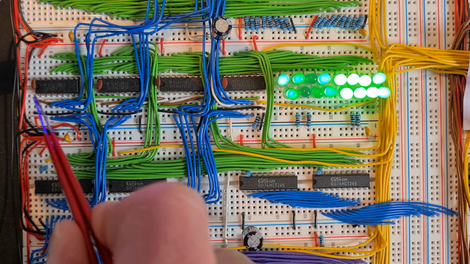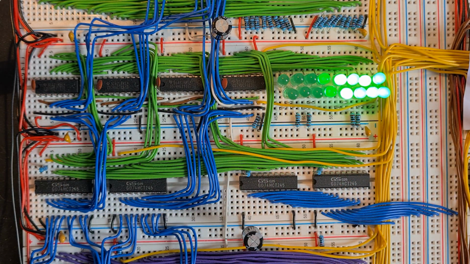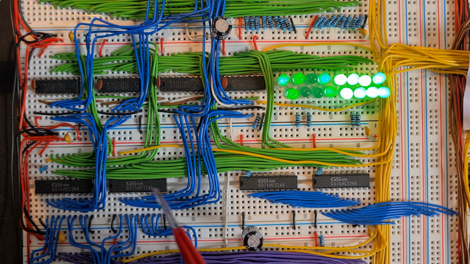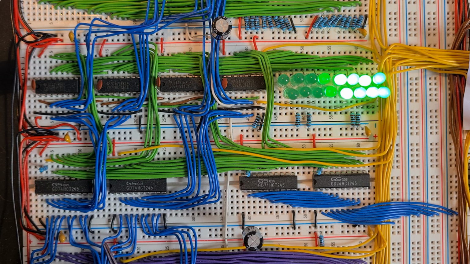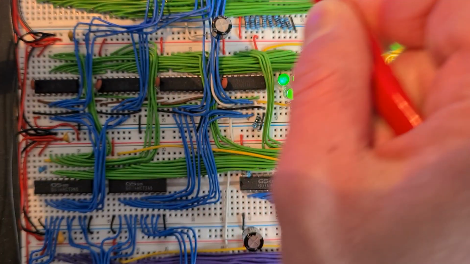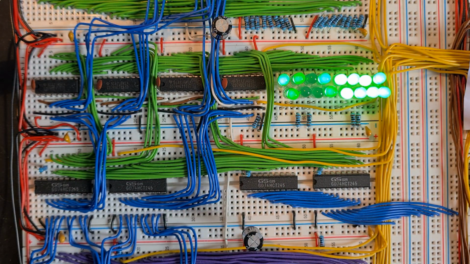These are the 4 counter chips of the program counter, and here you can see the bus transceivers for the data bus, and these are the bus transceivers for the address bus, which is going up to the memory in this way. So the flickering LEDs, of course, are the current value of the program counter.